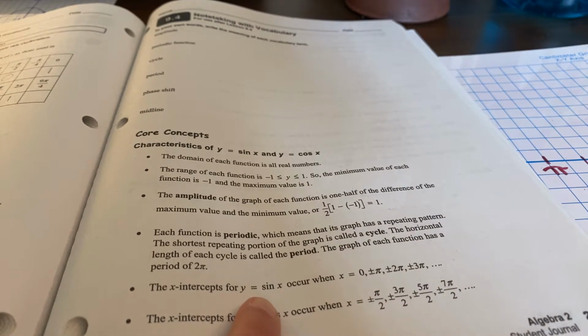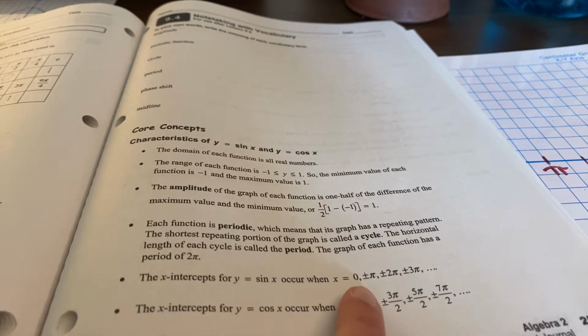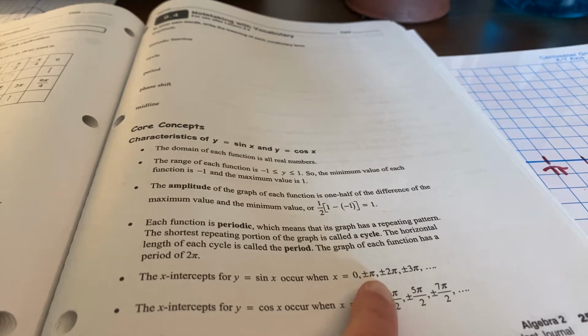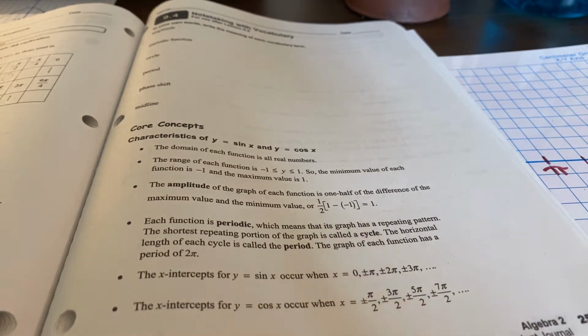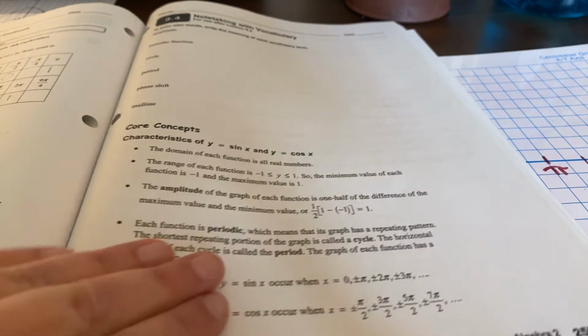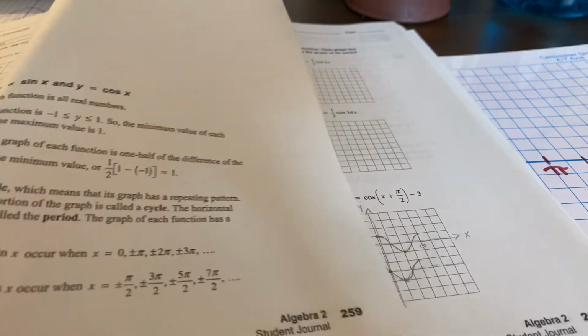Remember, the x-intercepts for sine of x occur when x equals 0, plus or minus pi, plus or minus 2 pi, and plus or minus 3 pi. And the x-intercepts for y equals cosine of x occur when x equals plus or minus pi over 2, plus or minus 3 pi over 2, plus or minus 5 pi over 2, etc.